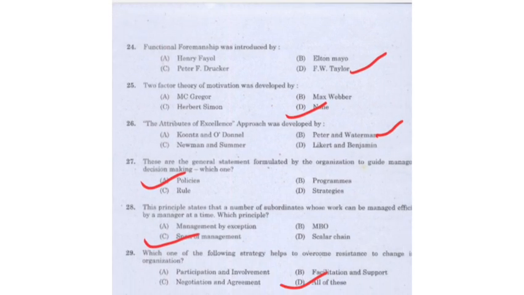And the next question, functional foremanship was introduced by Henry Fayol, Elton Mayo, Peter F. Drucker, and F.W. Taylor. Functional foremanship was introduced by F.W. Taylor. Henry Fayol is the father of modern management, and F.W. Taylor is the father of scientific management. Peter F. Drucker introduced the MBO thing.